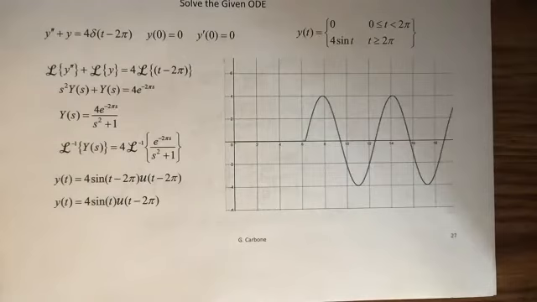Yeah, we'll do a problem like that tomorrow. And then we can also do an electric circuit problem. Okay, all right, does anyone have any questions on today?